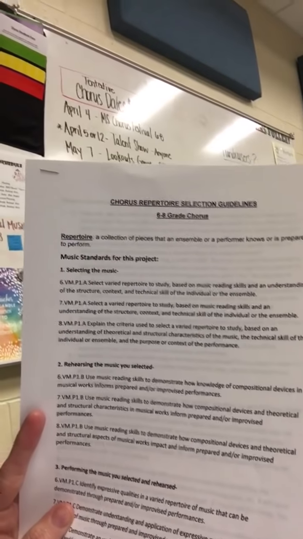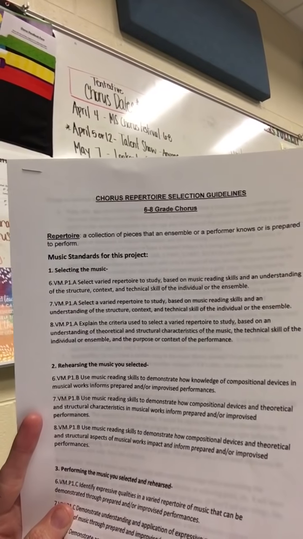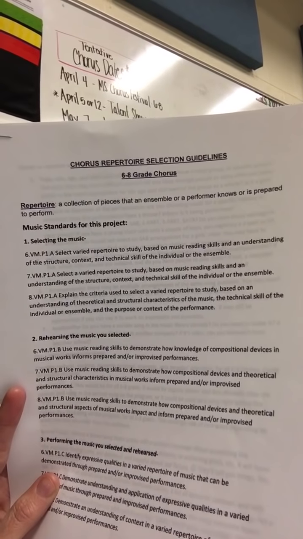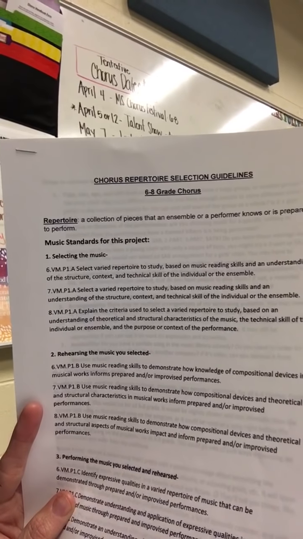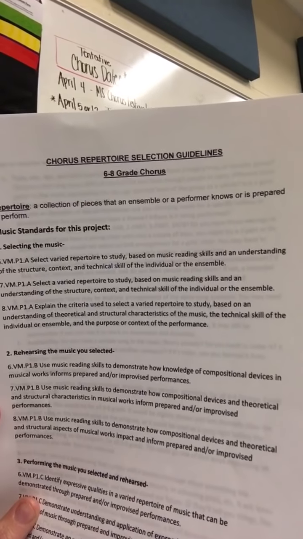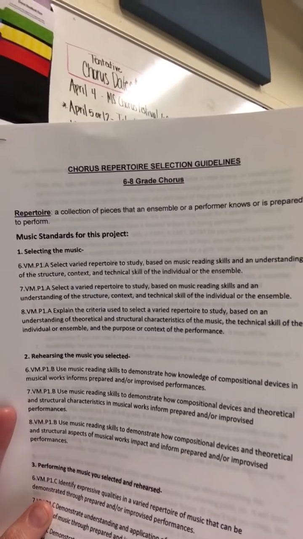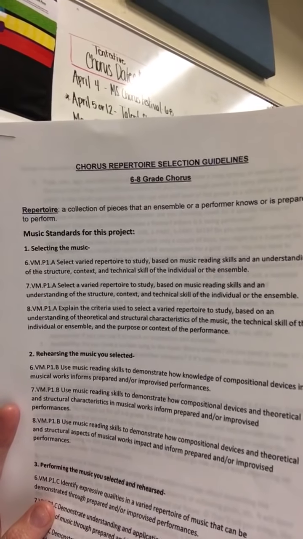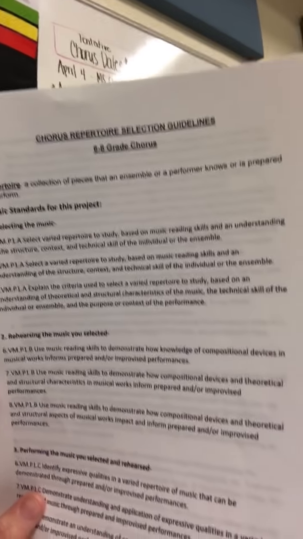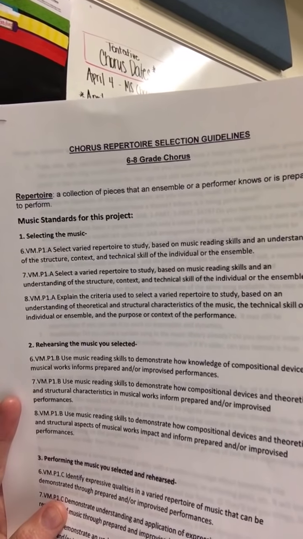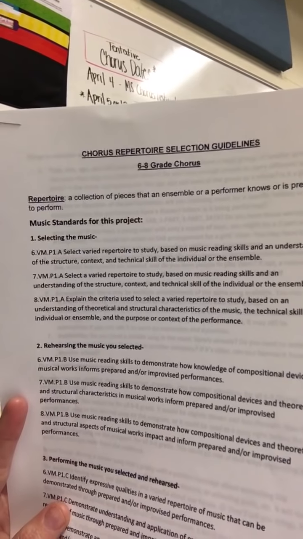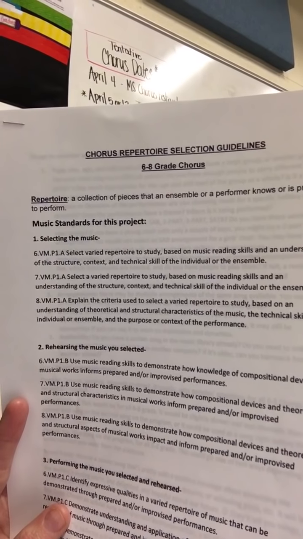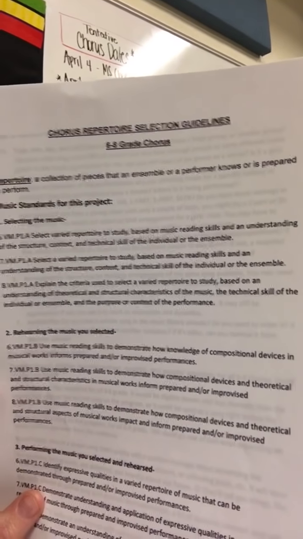So you should have 2 of those, and then the other thing that you're going to need is a chorus, gosh, I can't hold them straight, chorus repertoire selection guidelines, okay? This is for all 3 classes, and if you look at your guideline sheet, this is going to be really important, because the first thing you see on there is the definition of repertoire, and we discussed that a little bit on Thursday when we were trying to introduce this.